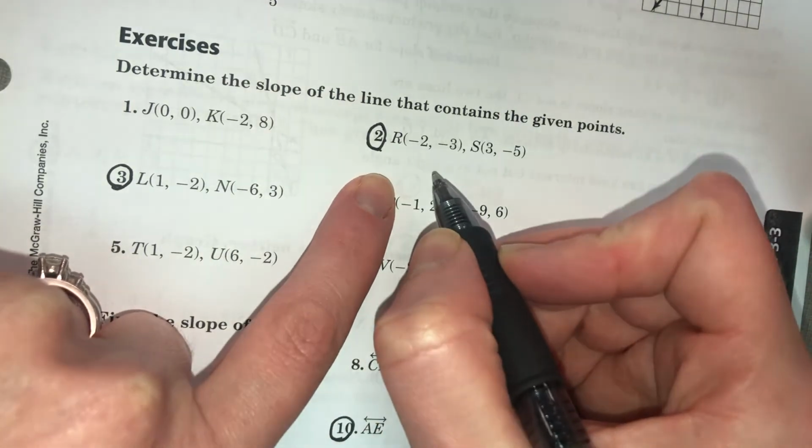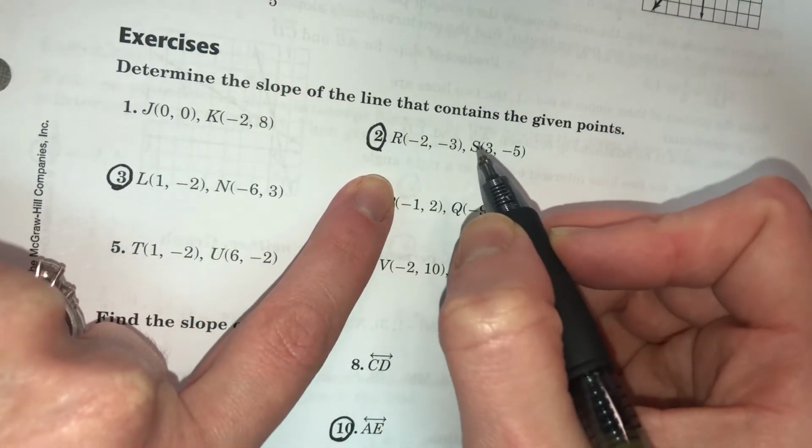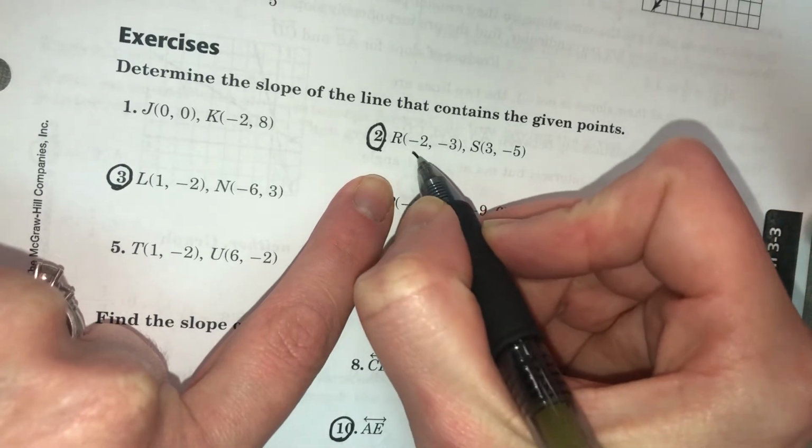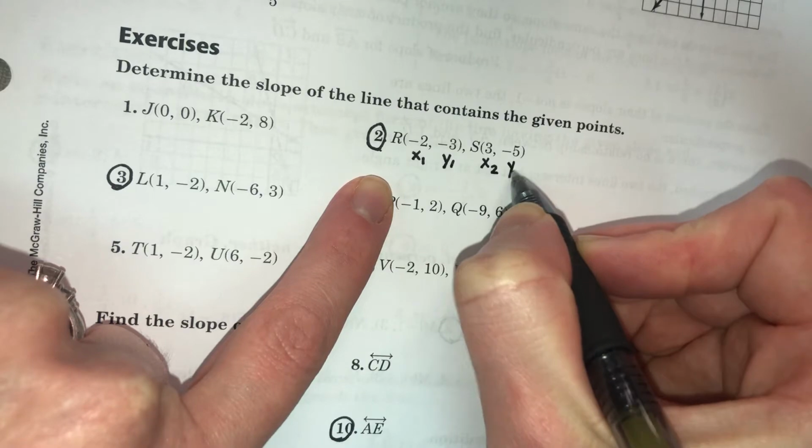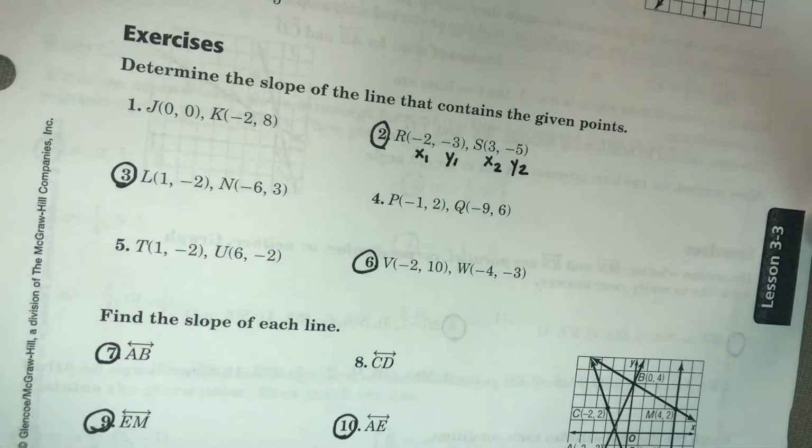So for number 2, here's our 2 points. We're going to start by labeling them x1, y1, x2, y2. We always label the points the same way. And now we're going to put them into that slope formula.